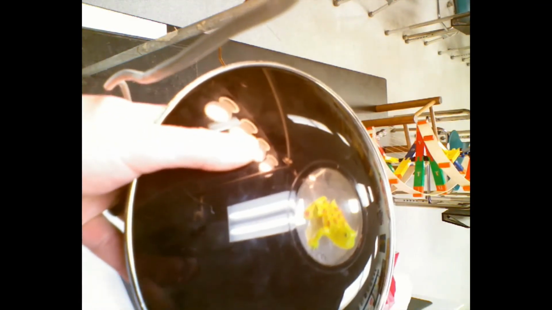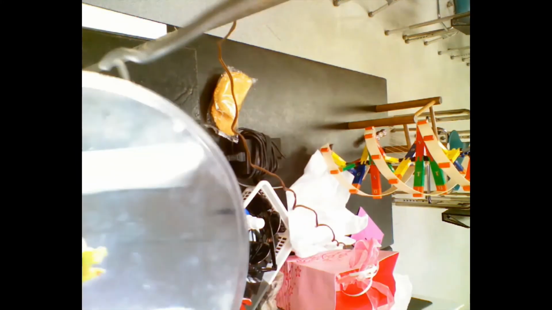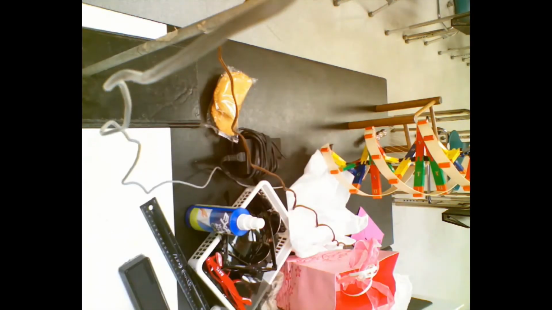Oh, I'm having trouble with the camera. There we go. So this is not the frog itself. The frog is inside here, but it creates this hologram sort of image that isn't really there. And all that we need to do that is a curved mirror. Something else I could show you is the inverted, or real, image.